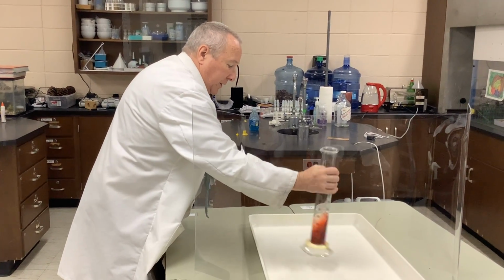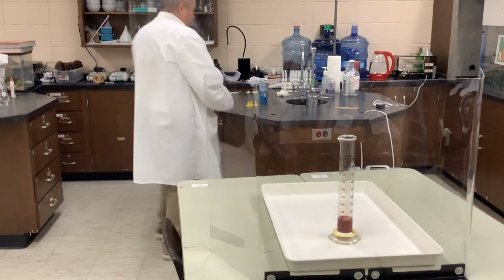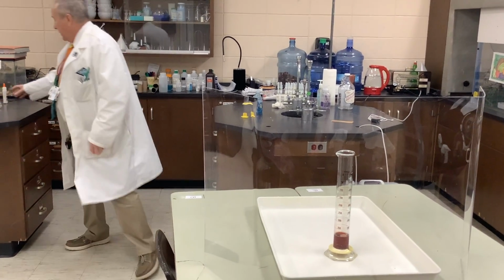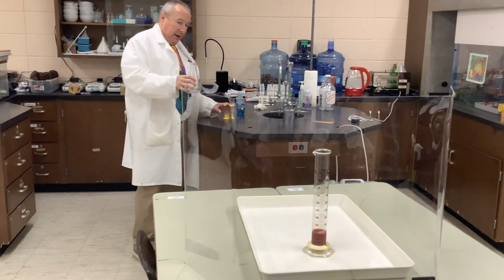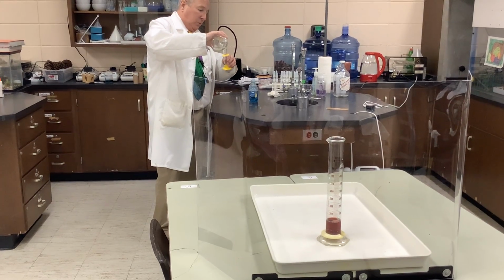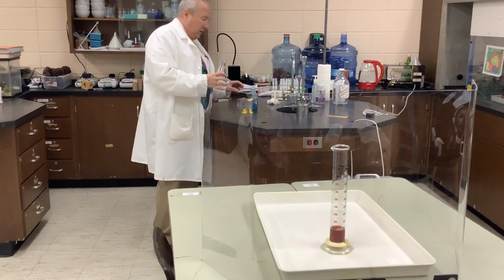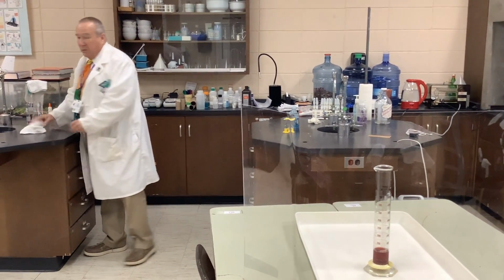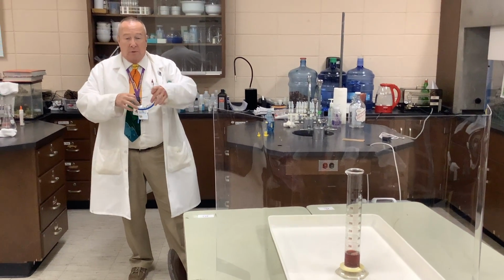Now, if we sit here and wait, it will break down. You may not notice it or observe it over reasonable time periods, but over a long period of time, weeks or months, that hydrogen peroxide will break down to water and oxygen. What I'm going to do is take about 20 mils of our catalyst, which in this case is potassium iodide, and we're going to add it to our graduated cylinder.